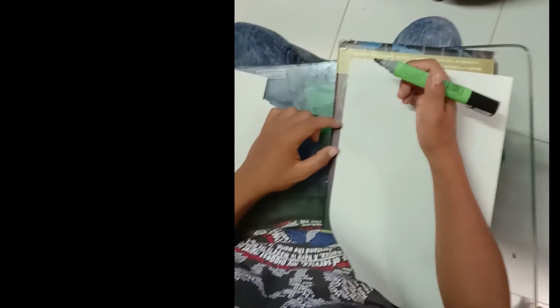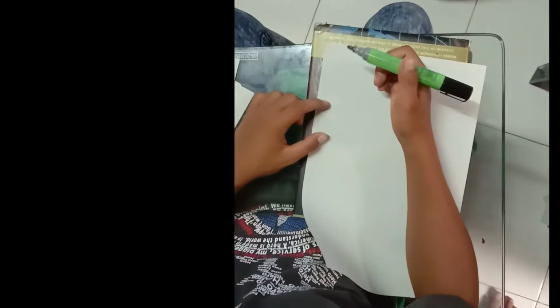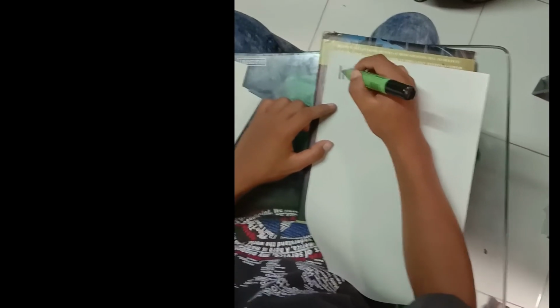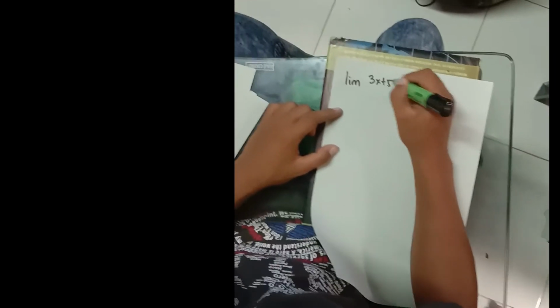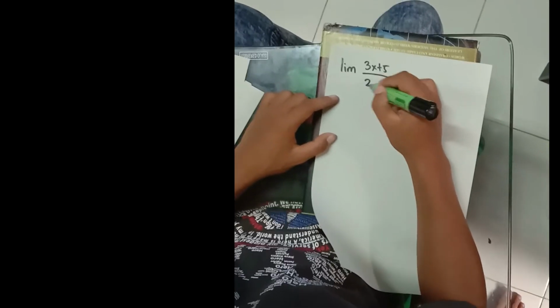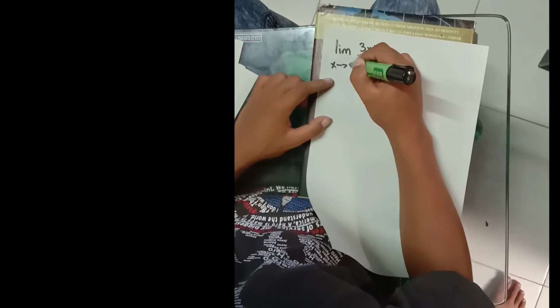Okay. So the second problem is for finding a limit using L'Hopital's rule. So given the problem, limit of 3x plus 5 over 2x plus 1 as x approaches infinity.